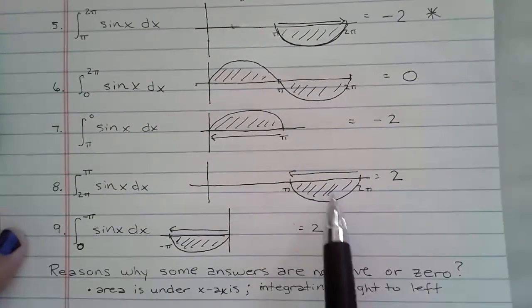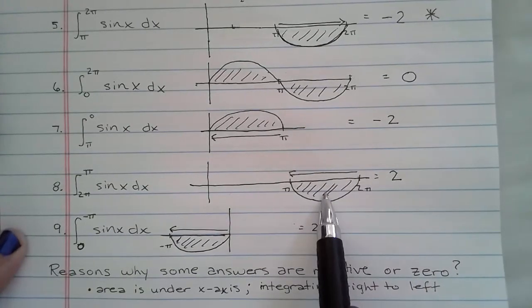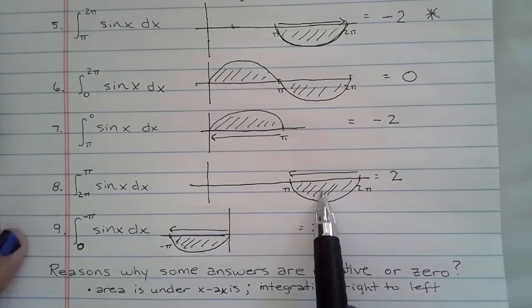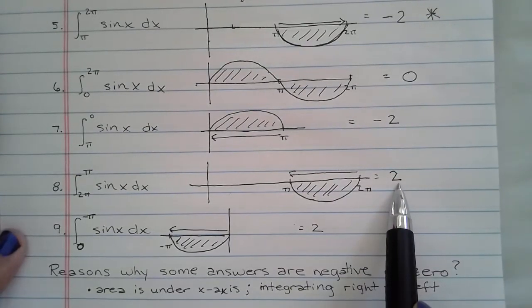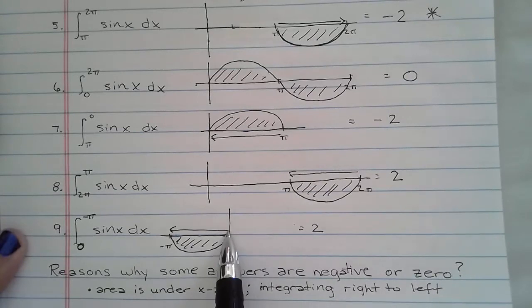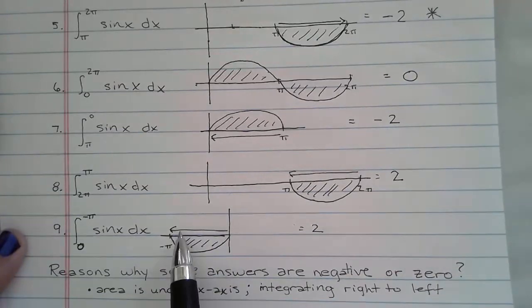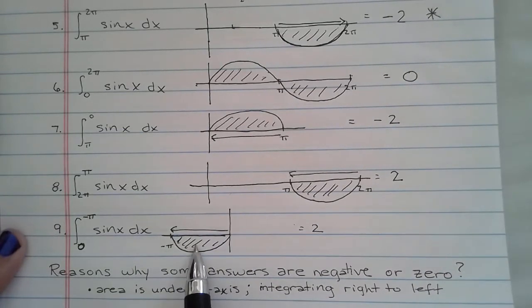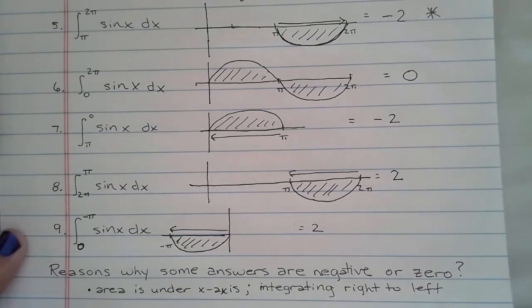And I think the interesting ones are this one and this one, because we're integrating backwards, so it should be negative, but because we're under the x-axis, a negative and a negative make a positive, right? And the same here: integrating the wrong way, backwards, right to left, and because the shaded area is under, we're going to get a positive answer.